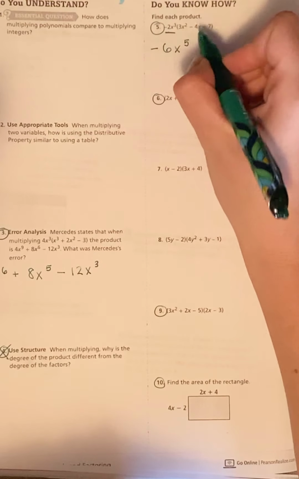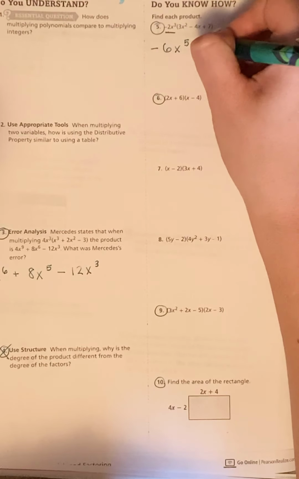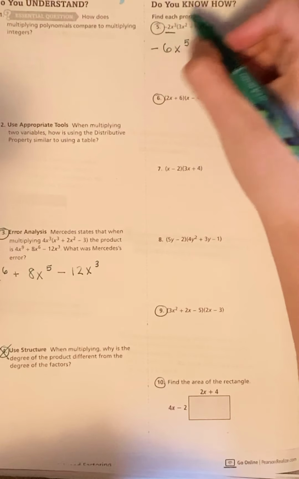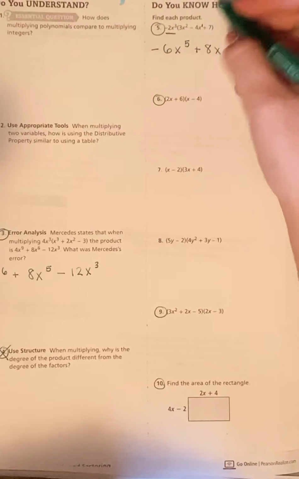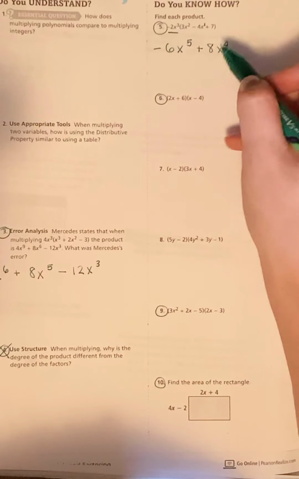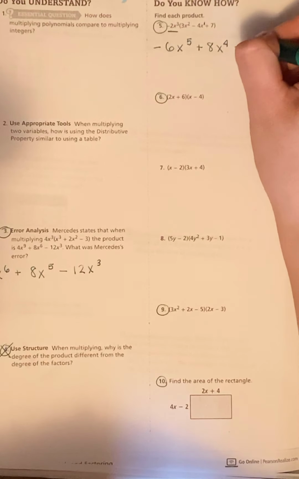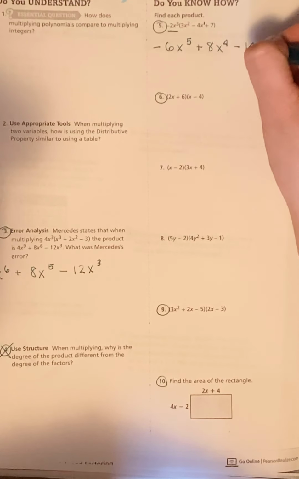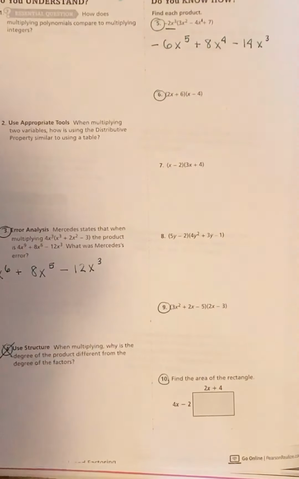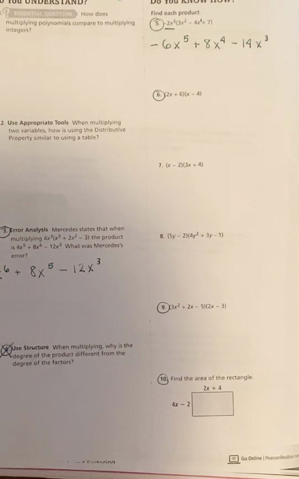And then negative 2x times negative 4x, negative times a negative is a positive, so that would be plus 8x, and then 3 plus 1 gives us 4, and then negative 2x cubed times 7, so that would be negative 14x cubed, because 7 is raised to the 0 technically.